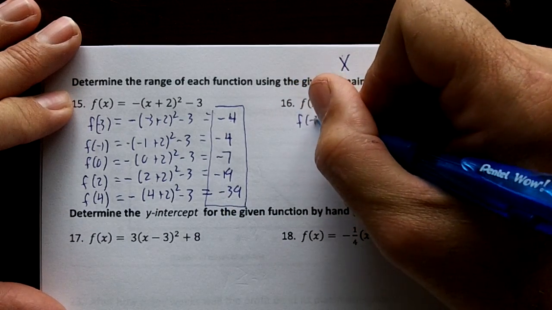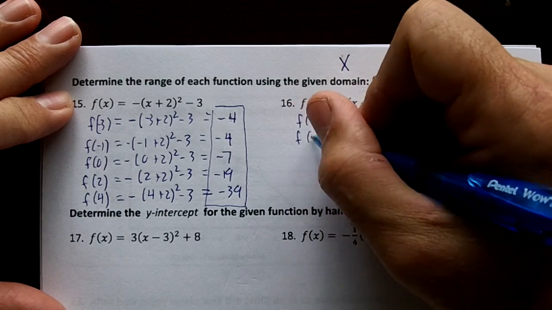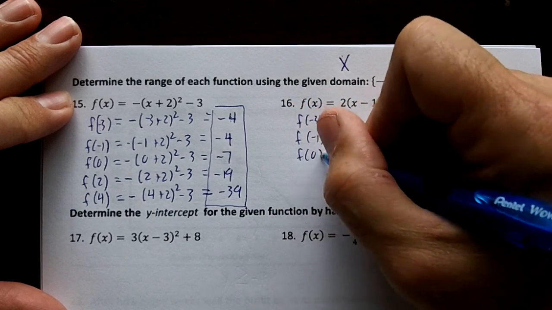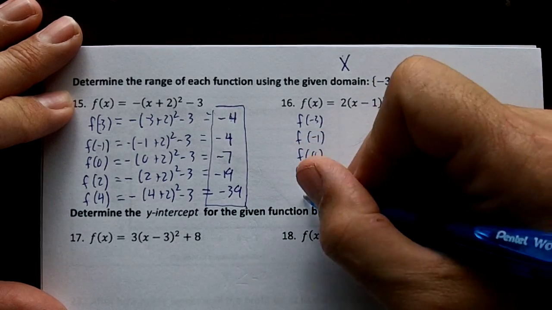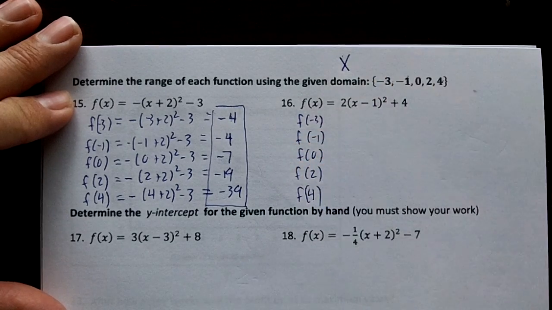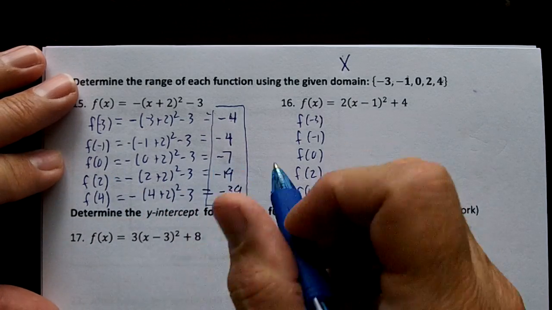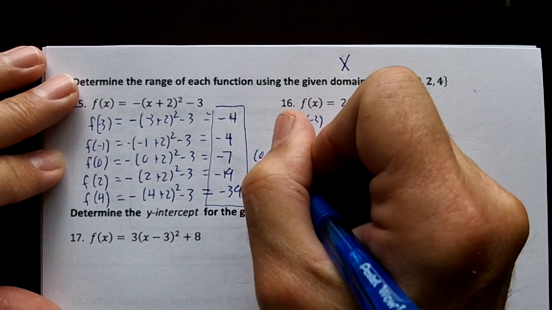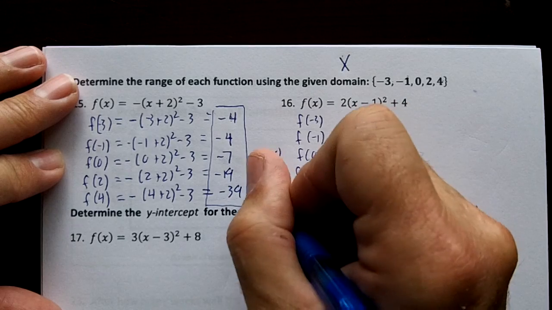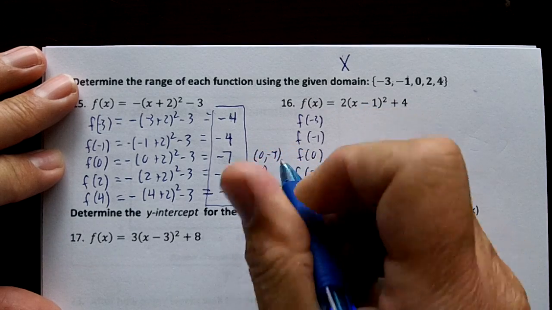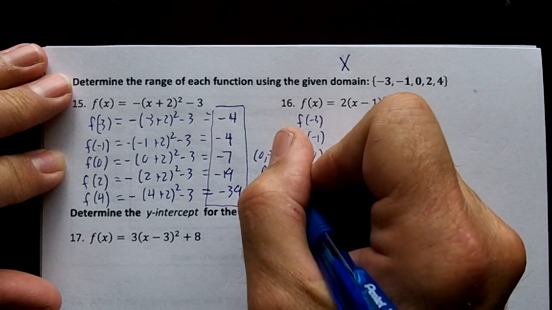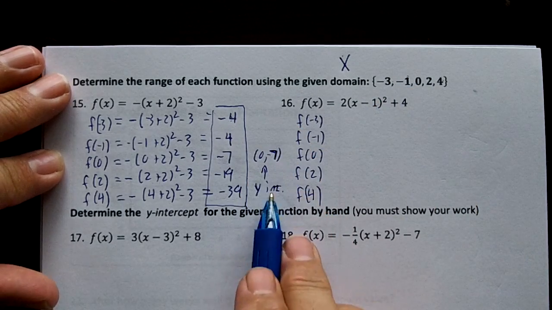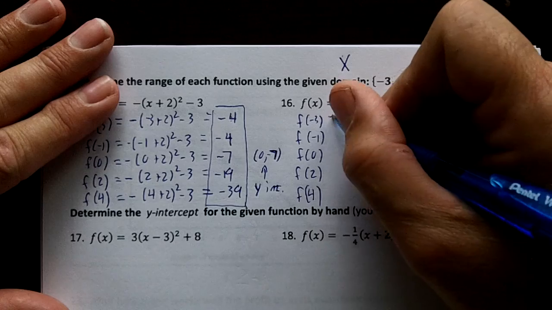I'm going to write down f of negative 3, f of negative 1, f of 0, f of 2, and f of 4. Also, one thing right here, this f of 0, the 0 comma negative 7 would be our y-intercept, wouldn't it? If you input 0, your answer would be the y-intercept, wouldn't it? So negative 7 would be our y-intercept. Let's go over here to this one.